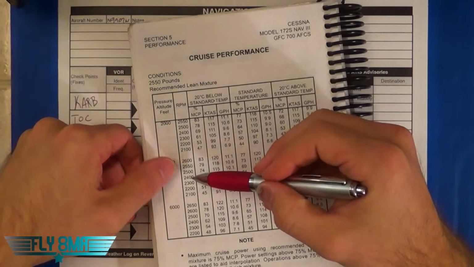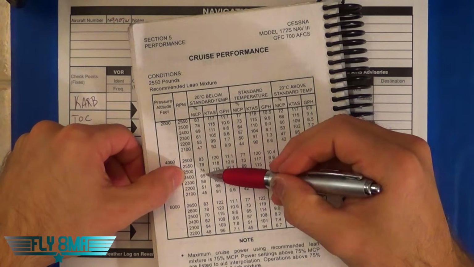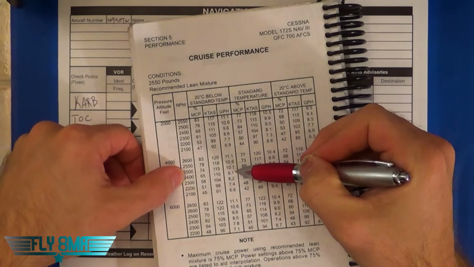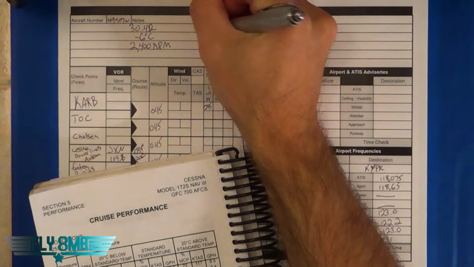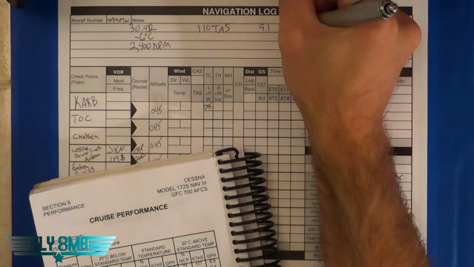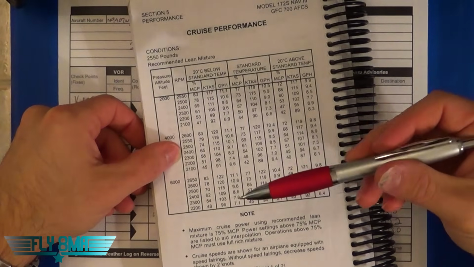So 4,000 foot pressure altitude, we said 2,400 RPM, 20 degrees below standard temperature. 65% power is what we can expect out of the engine, 110 knots true airspeed at 9.1 gallons per hour. So let's go ahead and write that in our notes here. 110 knots true airspeed and 9.1 gallons per hour fuel burn is what we can expect.